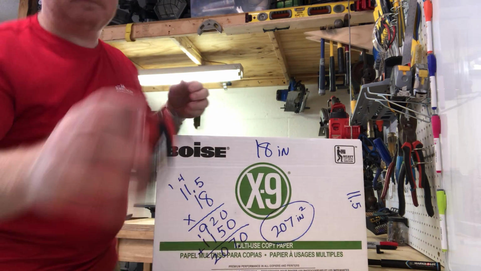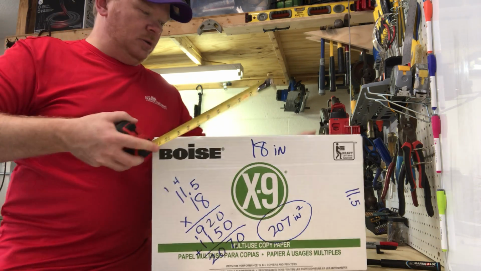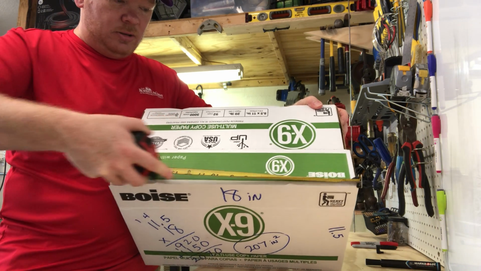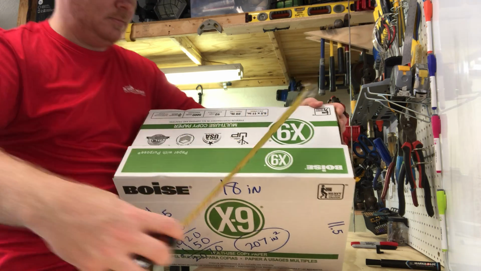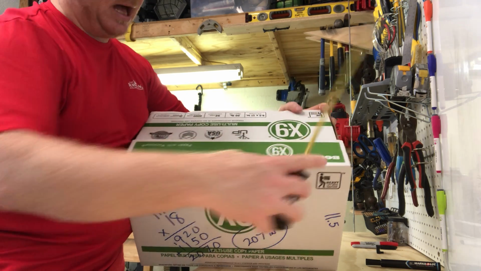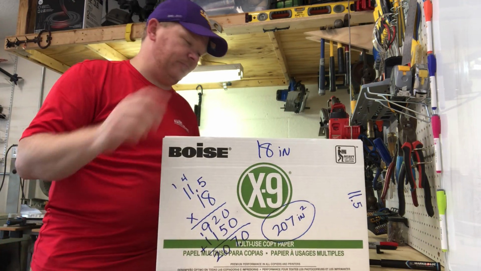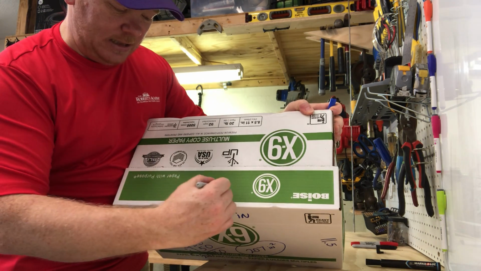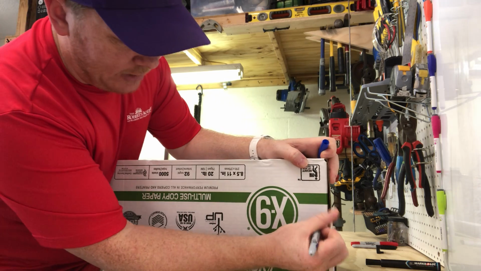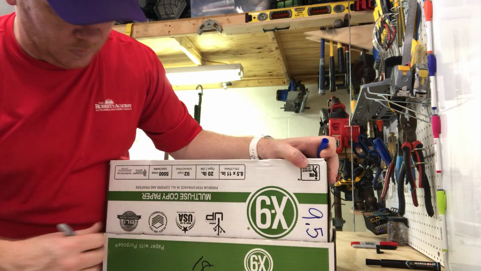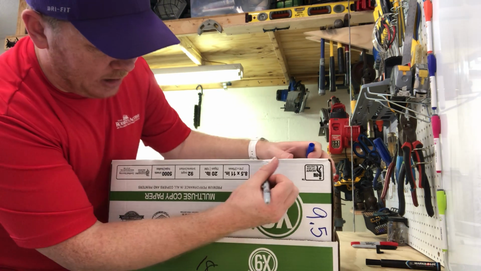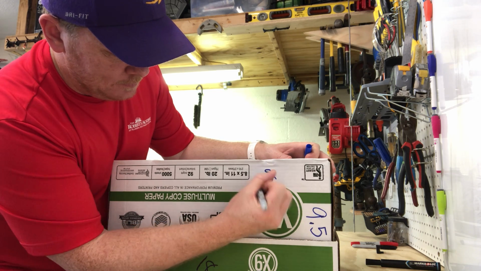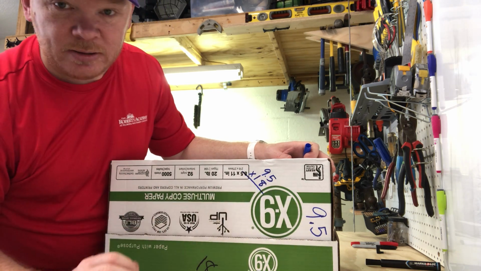So the top, let's measure. So the base is 18. The height is 9, or 9.5. So this is an 18 by 9.5. So 18 times 9.5, let's see what that's going to turn out to be, okay?